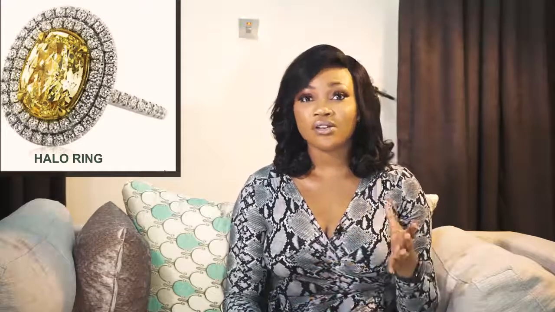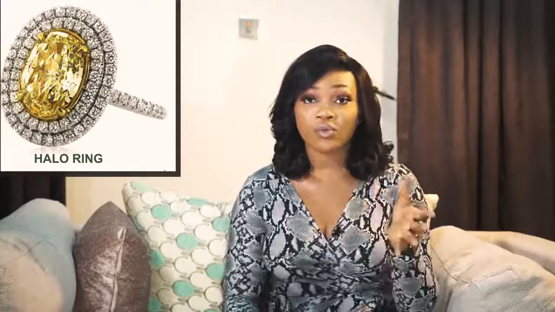So I really love the halo because it creates an illusion of a bigger stone. That works well for people that are working on a budget, and they want a ring that looks bigger than what they can really afford. So it really does make the ring look bigger, and I love it because of that. Also, it's been a millennial favorite for a while now. For like 5-10 years, the halo has been constantly in fashion.